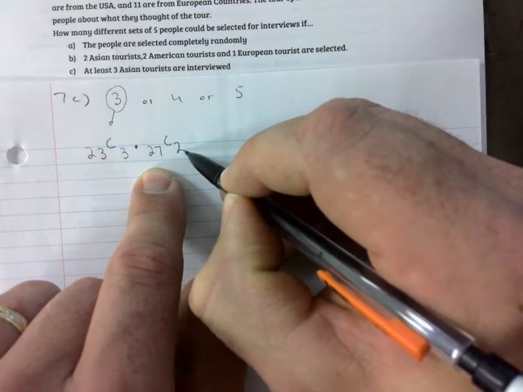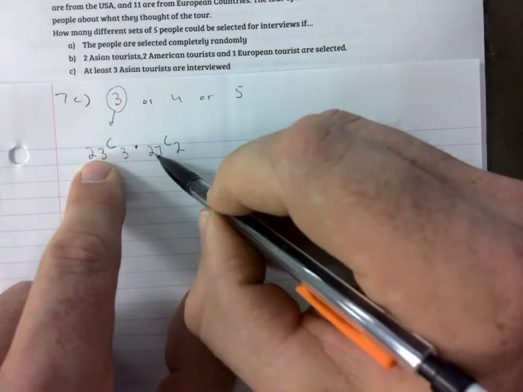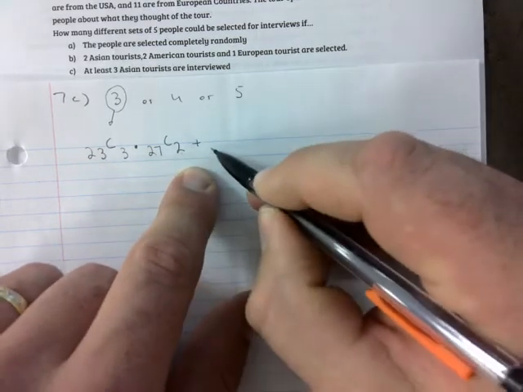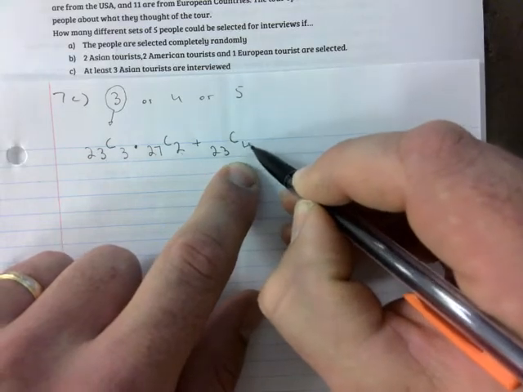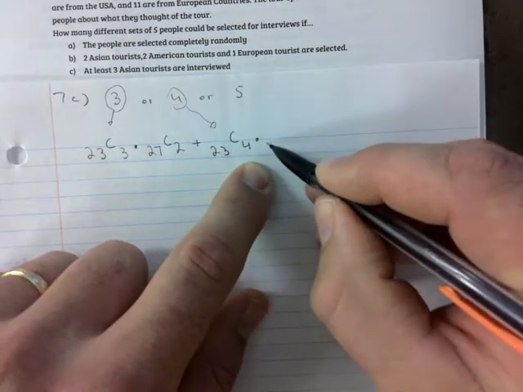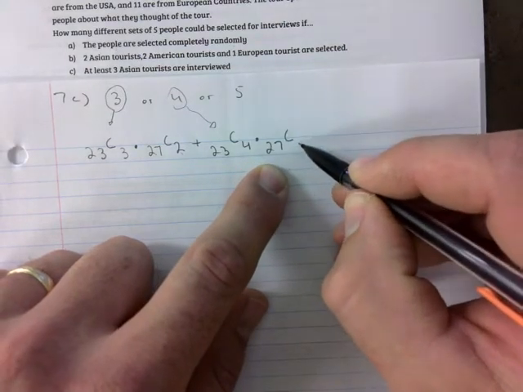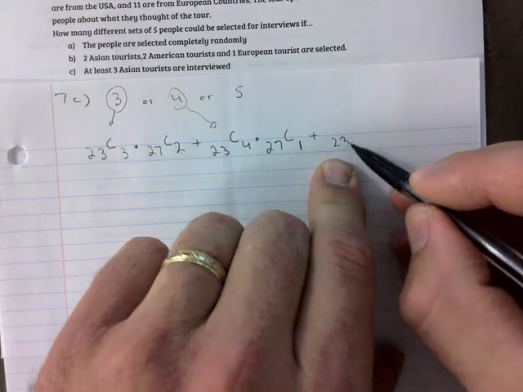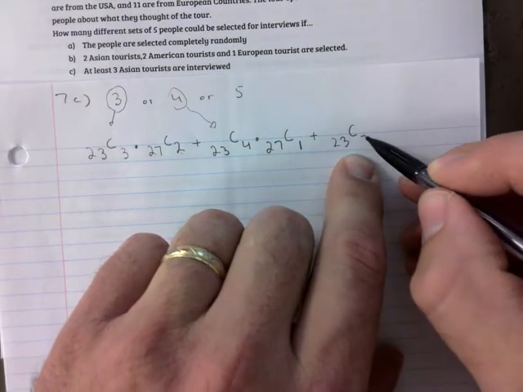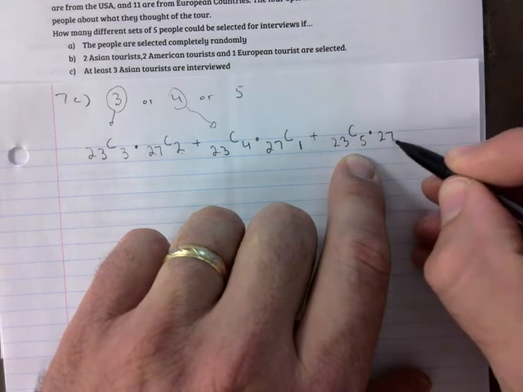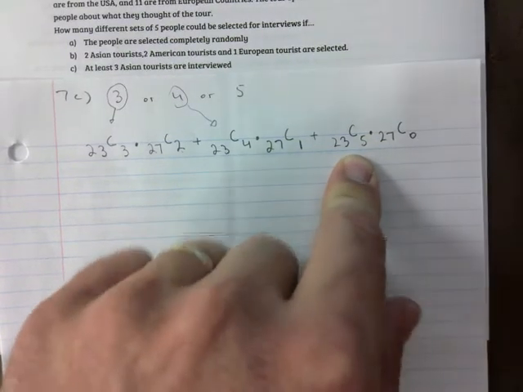Guys, does that make sense? Yeah. Because I have 50 in total, a group of 5. Or out of the 23, I'm going to choose 4, right? This is that scenario. And I still need, from the 27 remaining, to choose 1. Or from the 23, I choose all 5, and I still need to choose 0 from the 27.